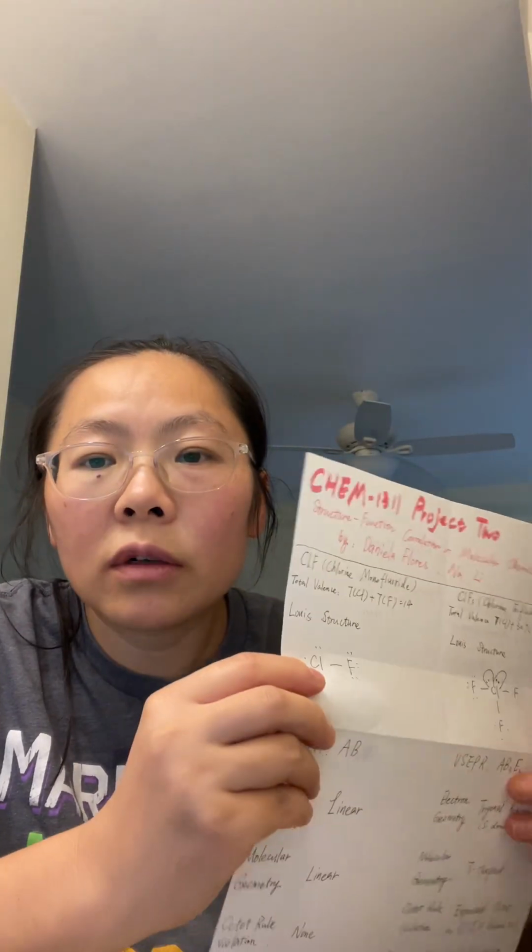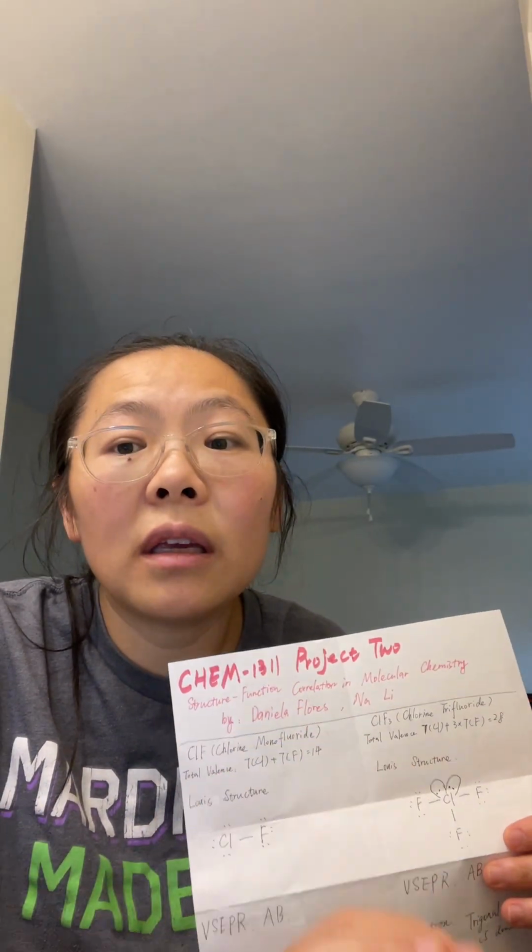It's a strong fluorinating agent, but its reactions are more controlled and usually require higher temperatures. It is a gas at room temperature, and follows typical interhalogen behavior.